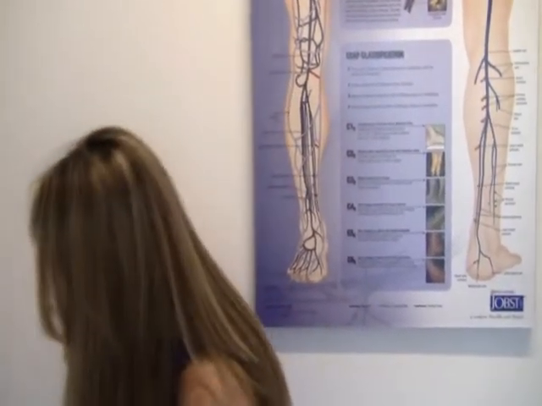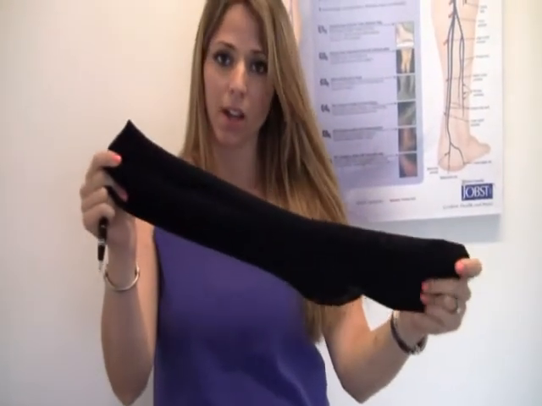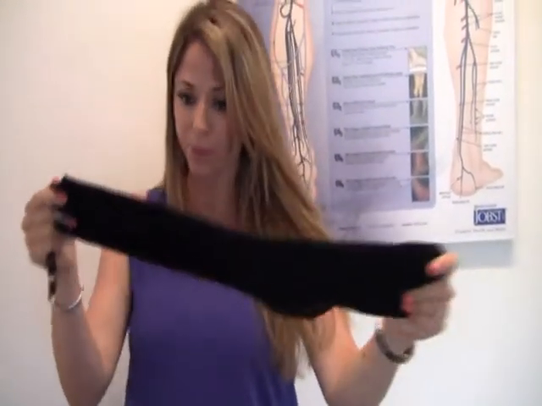The treatment of varicose veins can be conservative with compression stockings or surgical. These here are compression stockings. They are elastic. They come in a variety of colors and sizes.